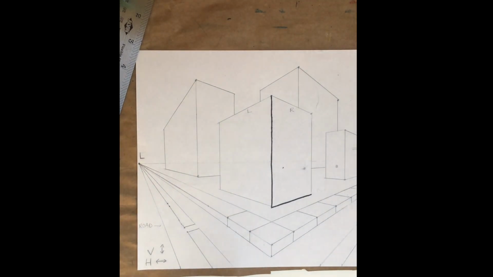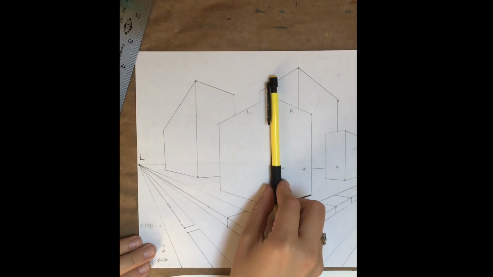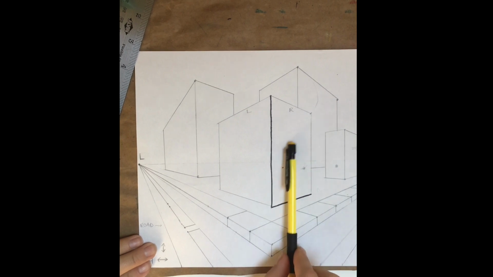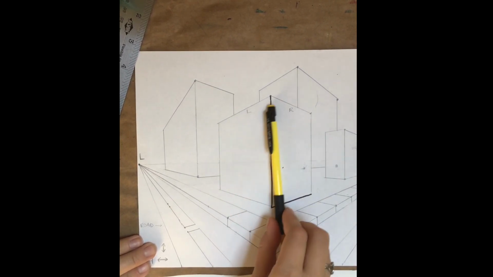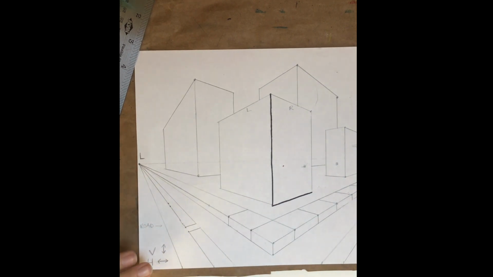All right, so if your vertical line is up and down like this, if it's to the right, on this side of the building, it goes to the right vanishing point, and if it's to the left on this side of the building, it goes to the left vanishing point. So you get to decide how tall you want your windows to be.